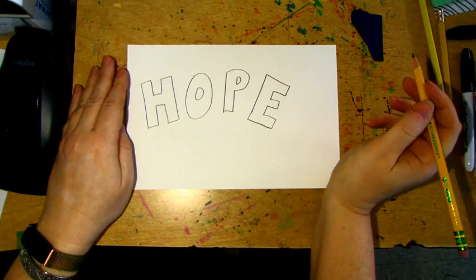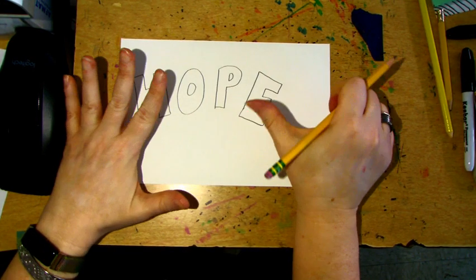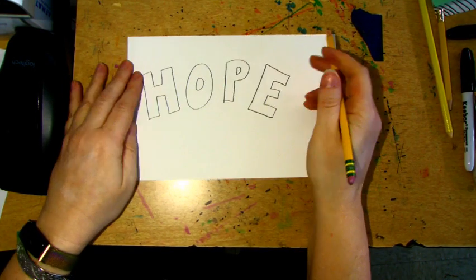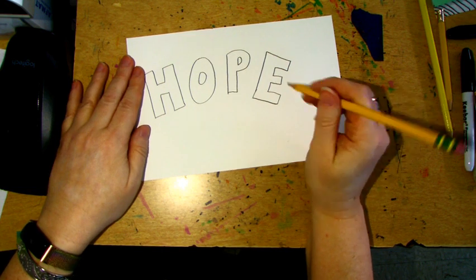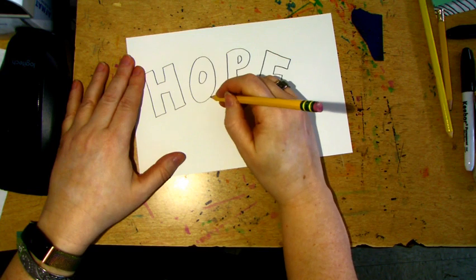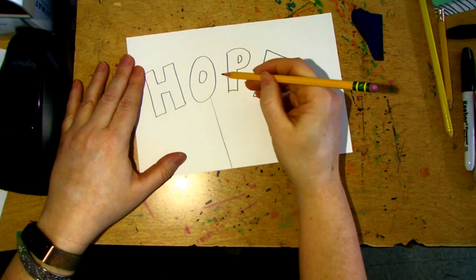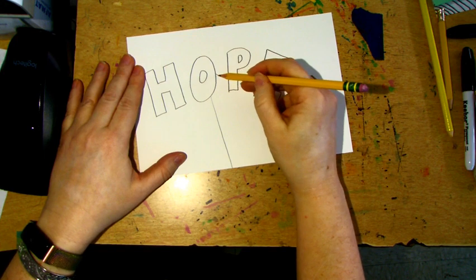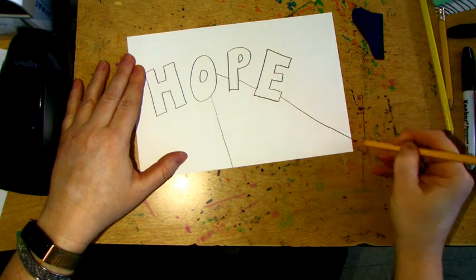Okay. My next job is I need to break the background up into 6 different places. So you could do this with curved lines, you could do this with straight lines, you could do it however you would like. So I want to have it radiating from the O. I'm going to make it look like it's going behind the word by picking up and putting my pencil down.